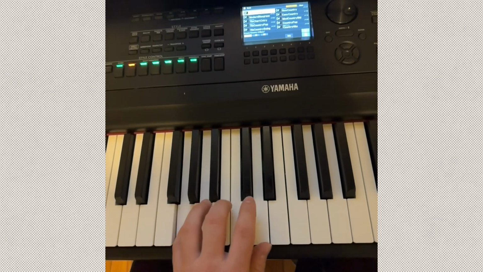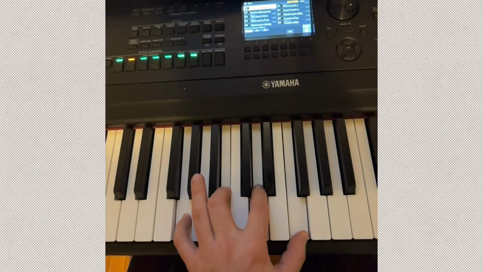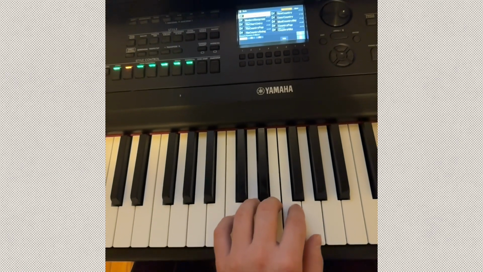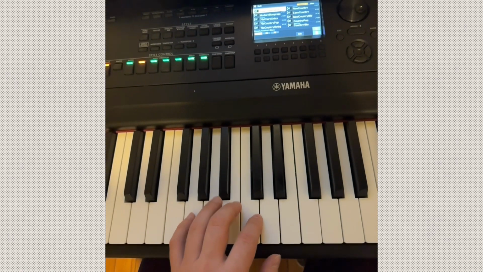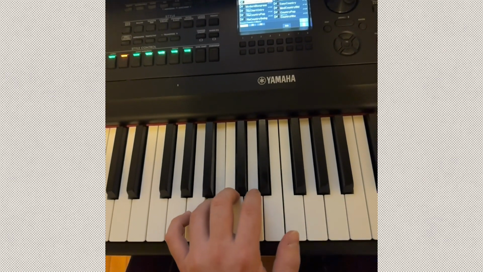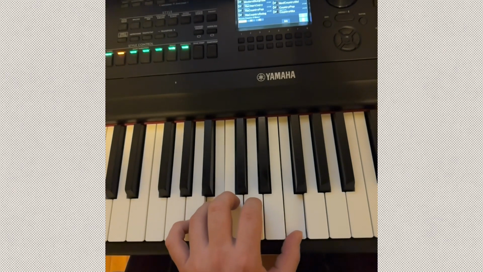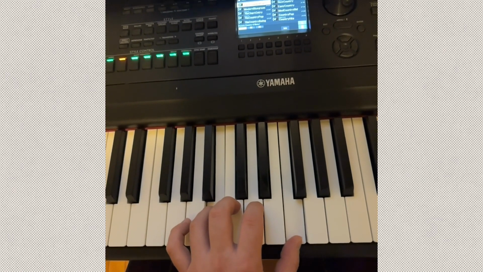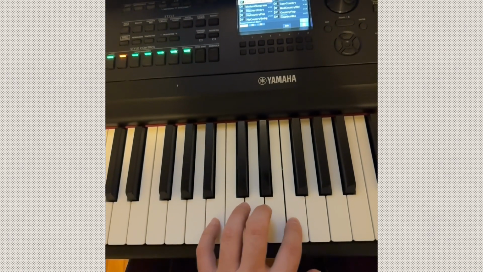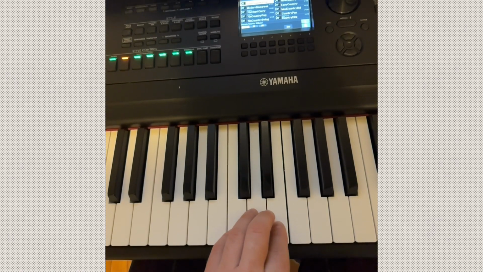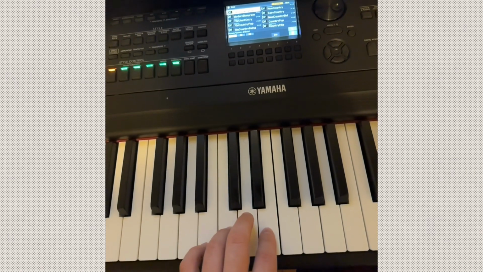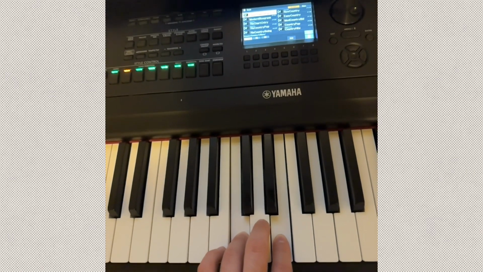So again, there's our tension, F stepping a half step down to E. So we get this B and F, which is a tritone, or an augmented fourth, the tension. And that's what we hear there.